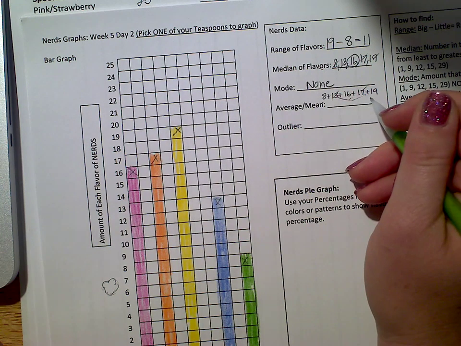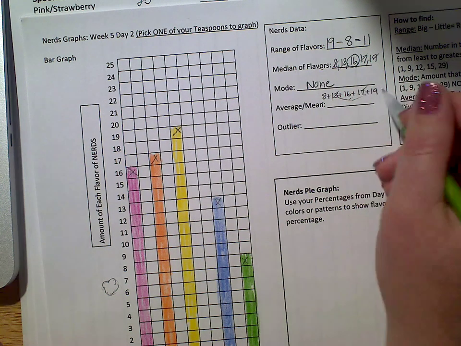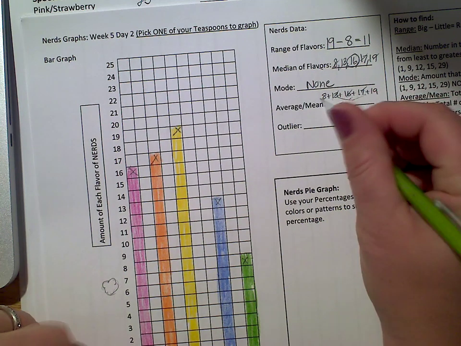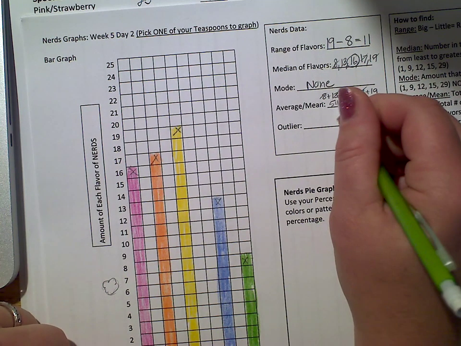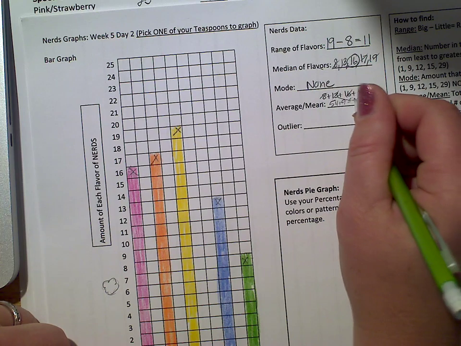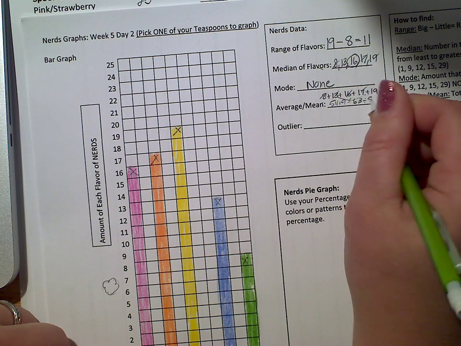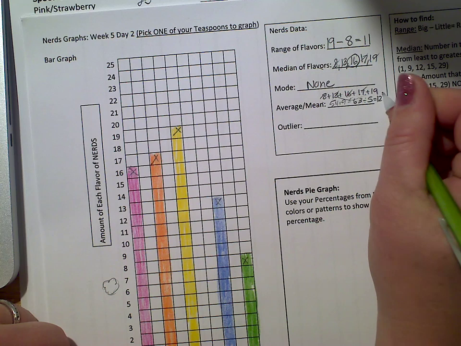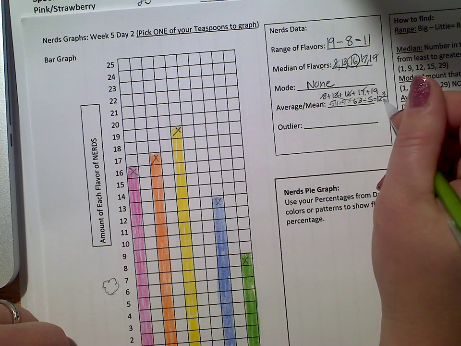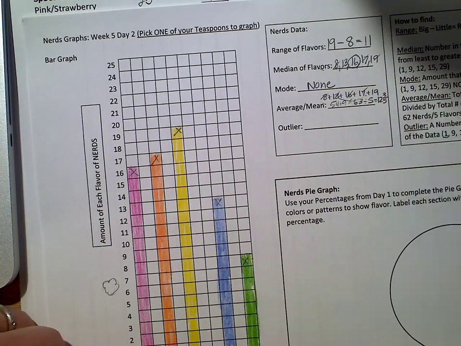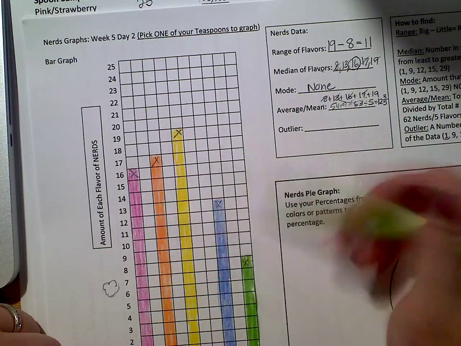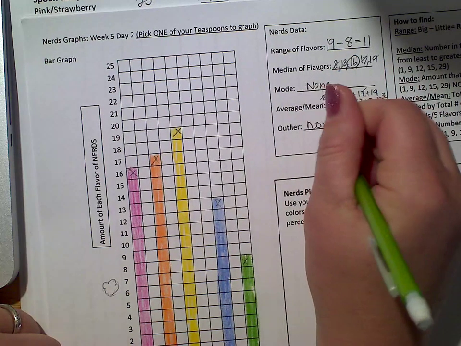So we have 40 plus 14 is 54, plus 9 would be 63, divided by 5, which gets you a total of 12 and 3/5, sorry. Outlier. Is there any number that really lies outside? I'm going to say no, not for my data.